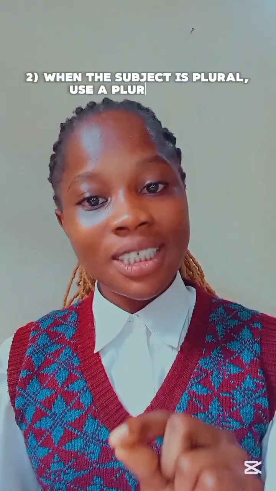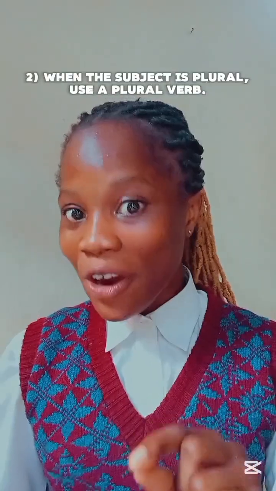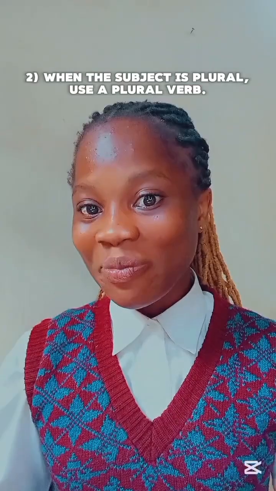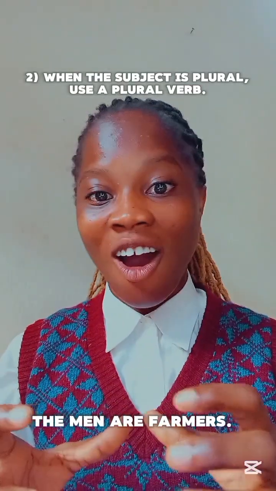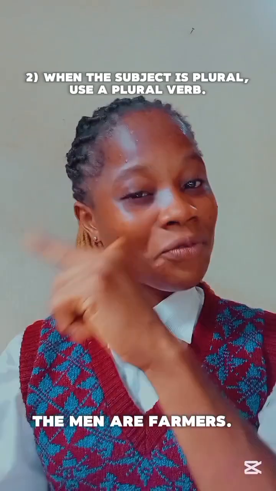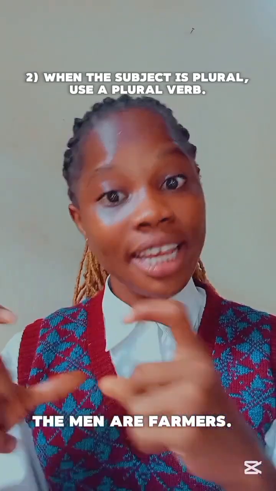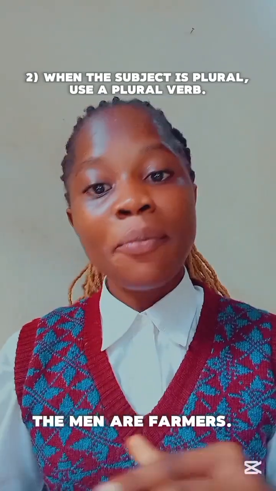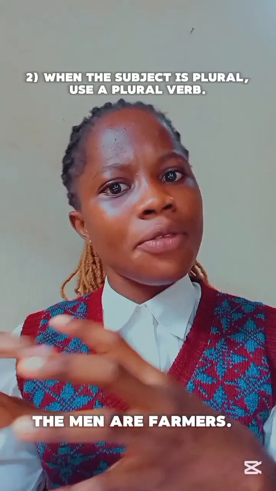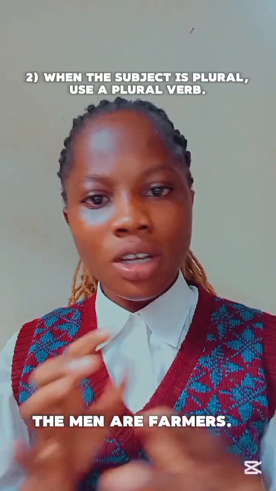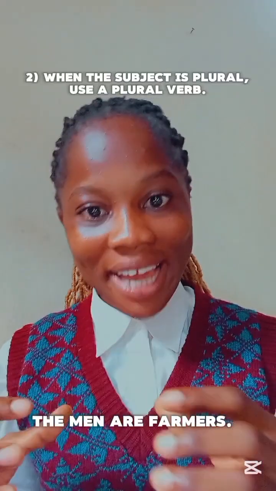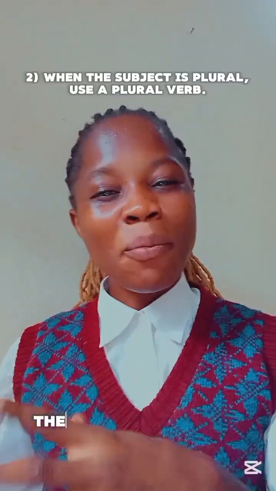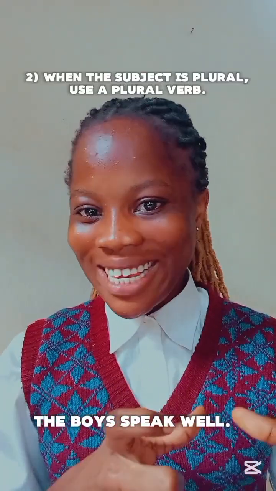Rule number 2. When the subject is plural, the verb must be plural. The men are farmers. Remember, in the first rule, I said John is a policeman, one person. But now I'm talking about more than one person. The men, plural, are, plural, farmers. The boys speak well.